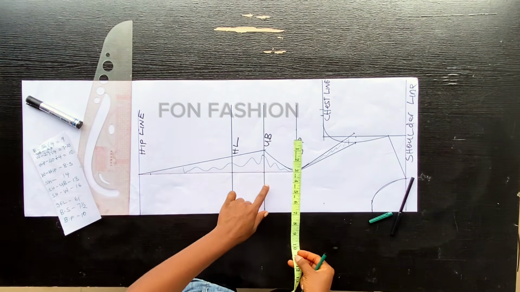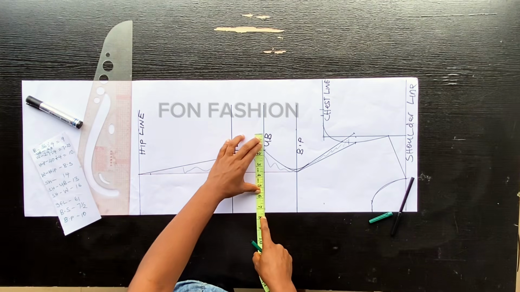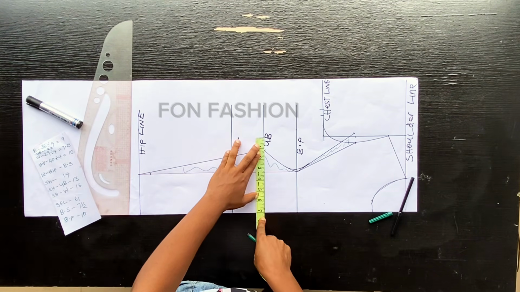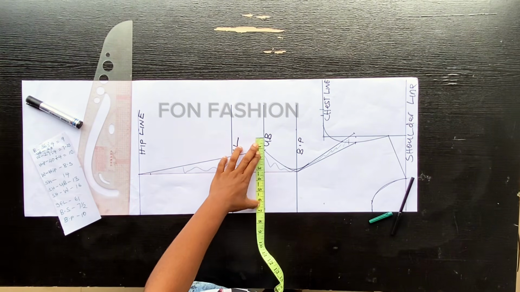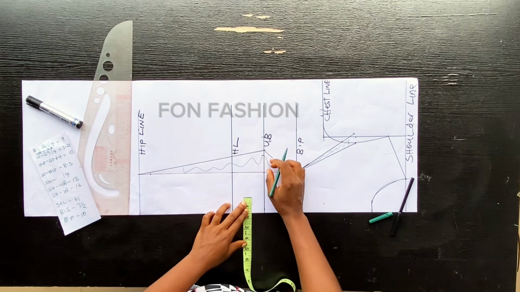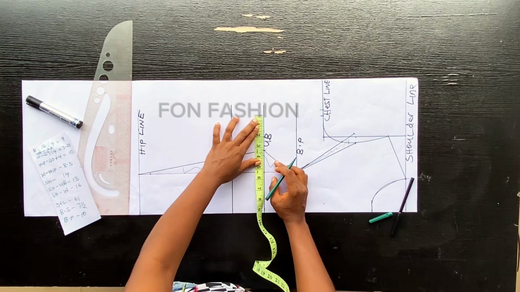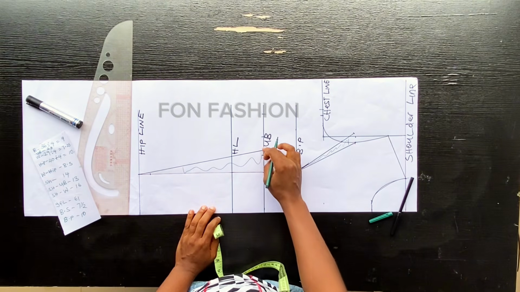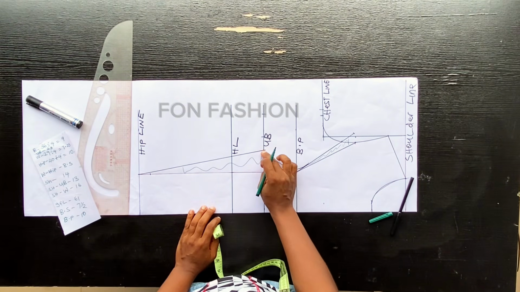I'll come to the under bust line and divide my under bust measurement by 4. Okay, so my under bust is 28, divided by 4 will give me 7. I'll mark it down. I'll also replace this dart intake. All right, if you are very busty, you can consider taking 2.5 at your under bust instead of 2 inches.